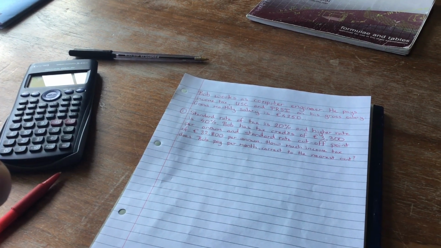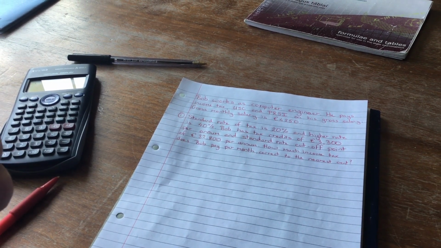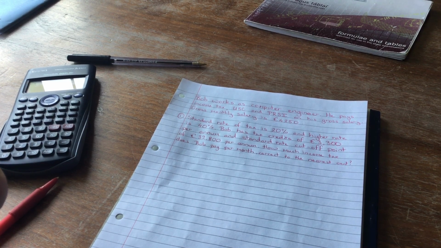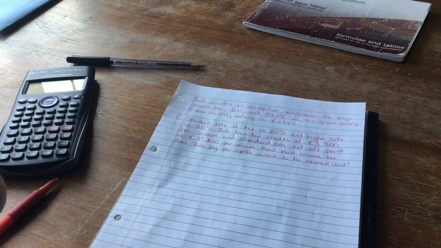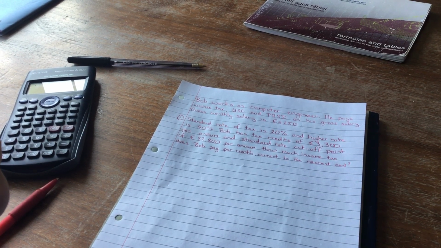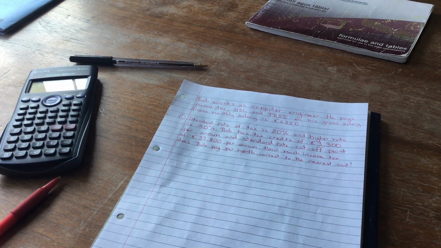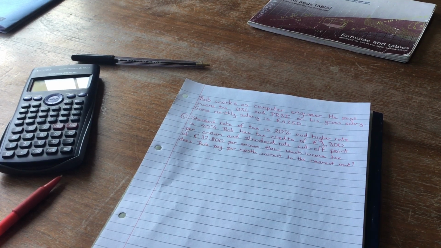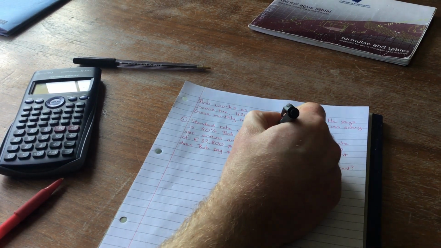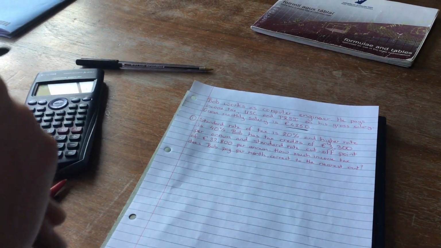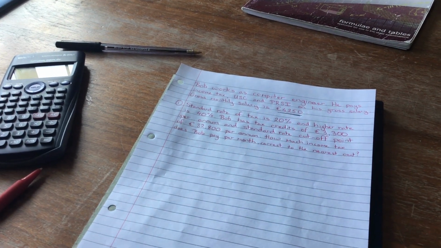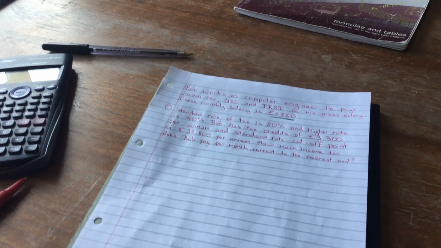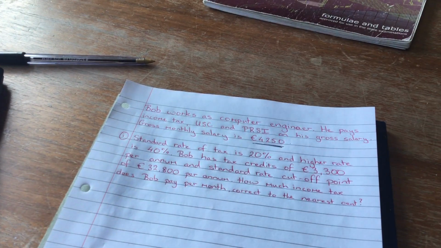Bob works as a computer engineer. He pays income tax, USC, PRSI on his gross salary. Gross monthly salary is 4,250. Gross is the amount that he makes before tax, and we'll just underline that figure. That figure will be useful as the question goes along. So 4,250 is what he gets a month before tax.